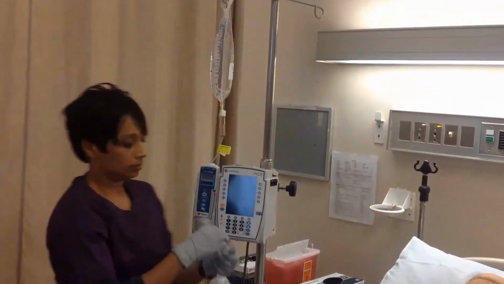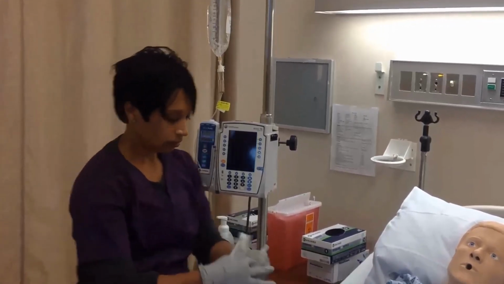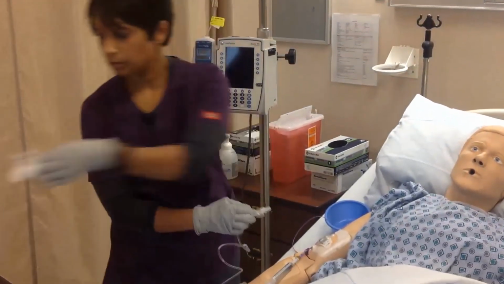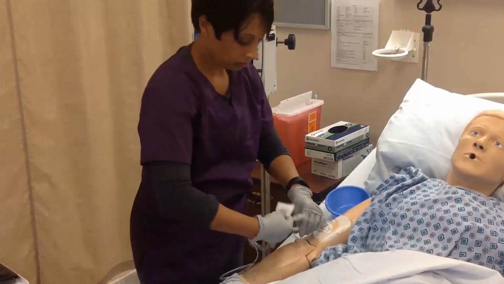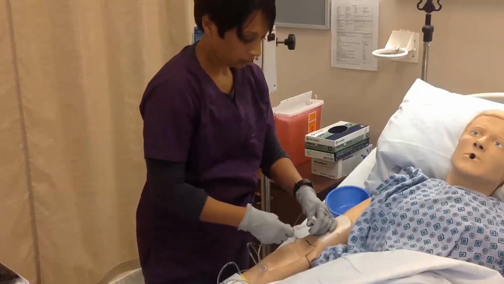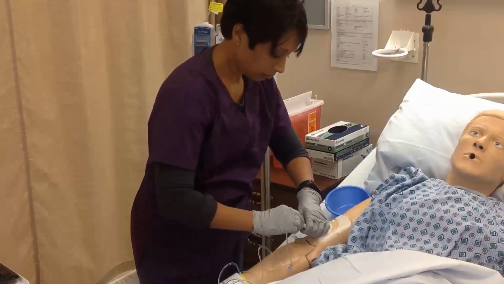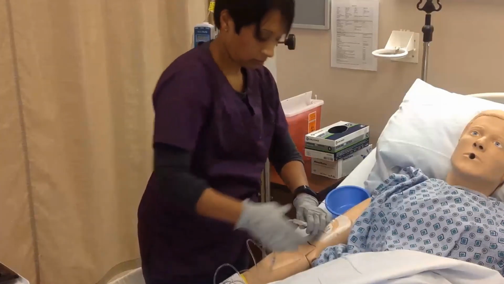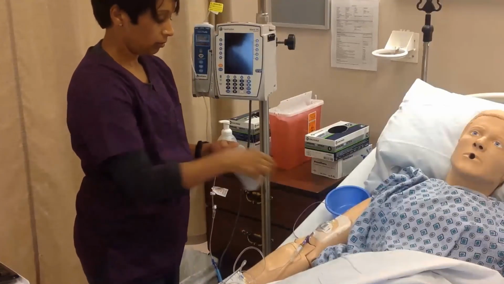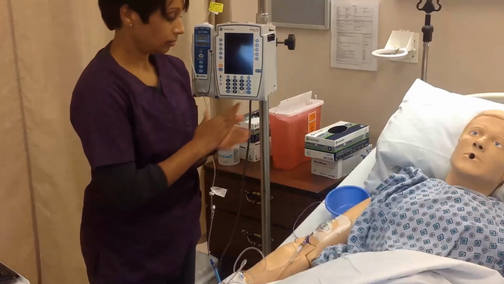Remove the syringe and vigorously wipe the port for 15 seconds with an alcohol wipe and allow to dry. Without contaminating the port, connect the tubing to the luer lock port using the push and turn method. Remove your gloves and wash your hands. You are now ready to insert the tubing into the pump.